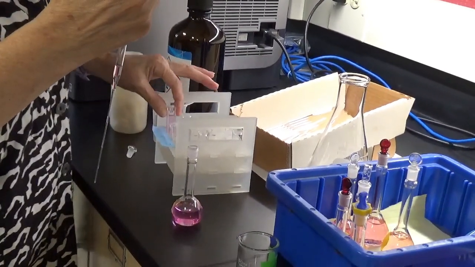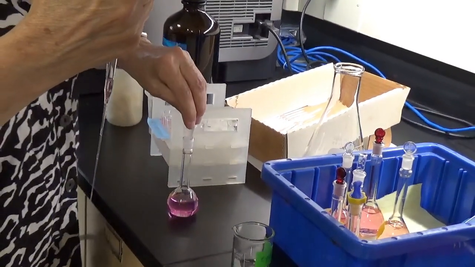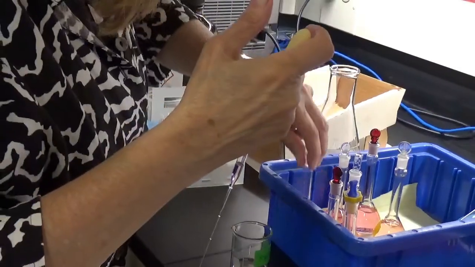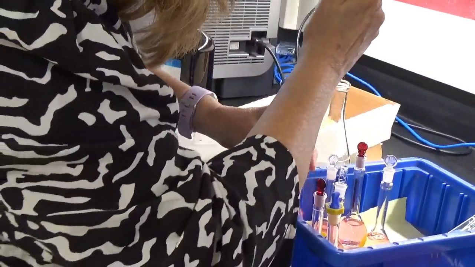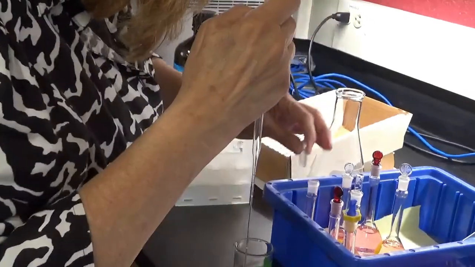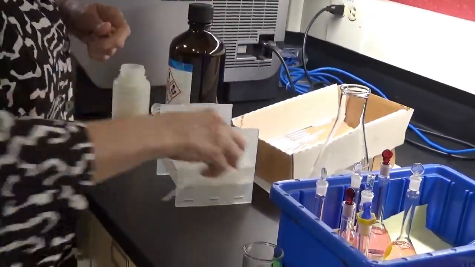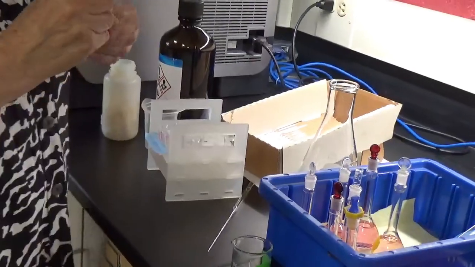All right, that's one. I'm not going to show you all of these. I'll show you the first couple, and it's pretty self-explanatory after that. I want to get rid of the solution. Take this off. Clean pipette.